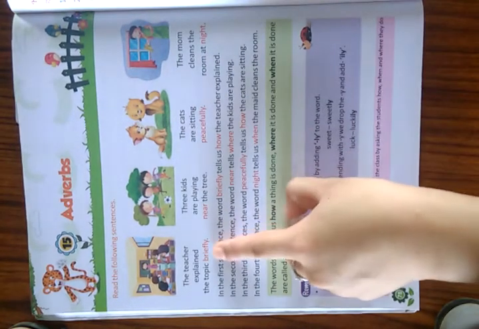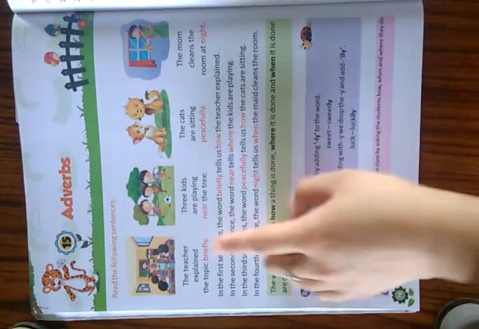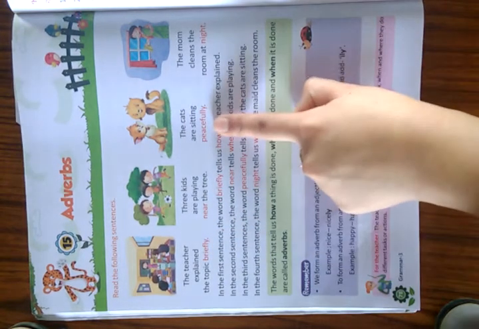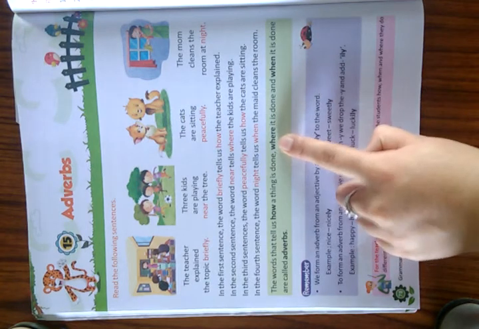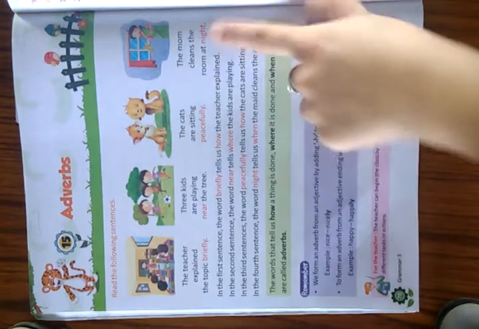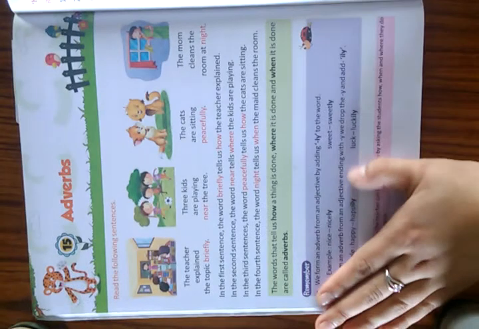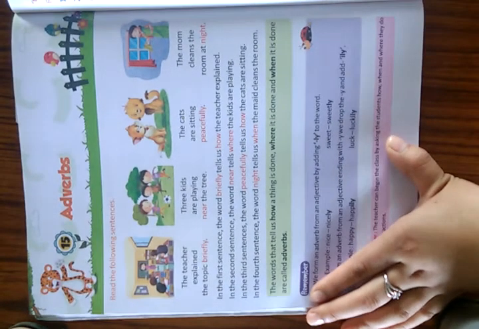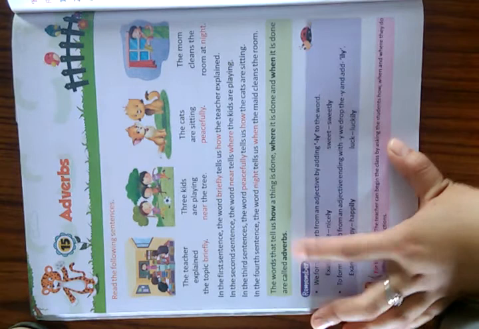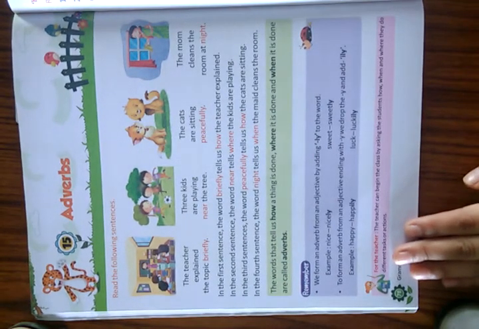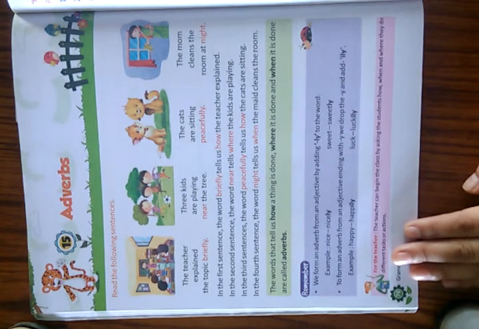How means briefly and peacefully: how the teacher explained briefly, how the cats are sitting peacefully. Where, kahan par, means near the tree, and when is at night. It may be morning, it may be night, it may be evening also. So it is telling us how, where and when the work is being done. The words that tell us how a thing is done, kaise hoga wo kaam, where it is done, and kab ho raha hai, when it is done, are called adverbs.